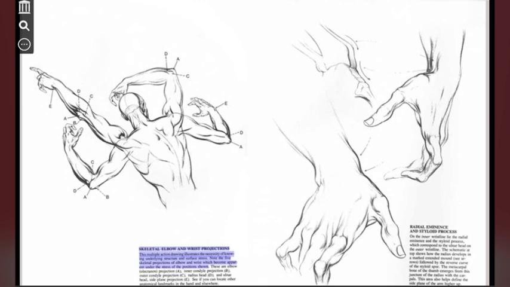Skeletal elbow and wrist projections. This multiple action drawing illustrates the necessity of knowing underlying structure and surface stress. Note the 5 skeletal projections of elbow and wrist, which become apparent under the stress of the positions shown. These are elbow, olecranon, projection, A, inner condyle projection, B, outer condyle projection, C, radius head, D, and ulnar head, side plane projection, E. See if you can locate other anatomical landmarks in the hand and elsewhere.